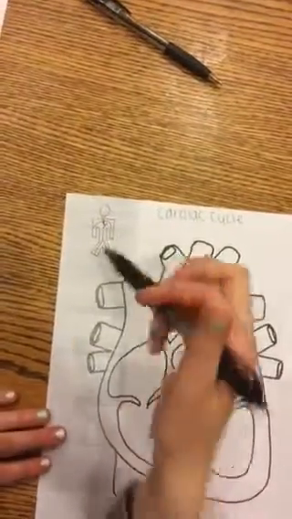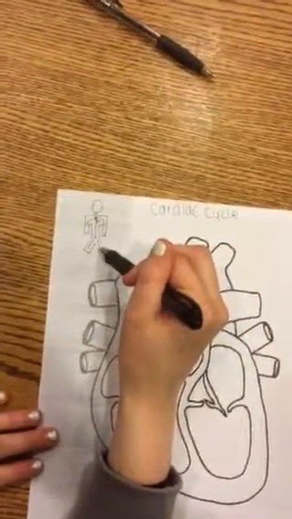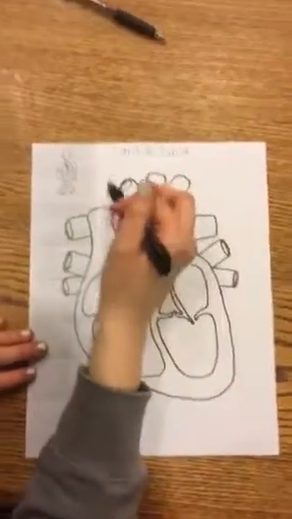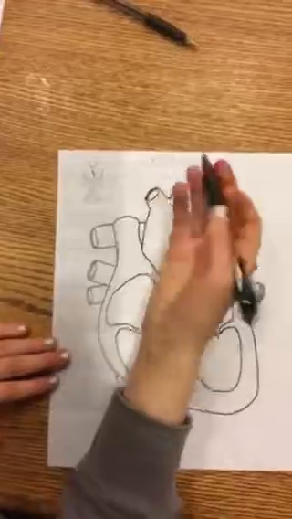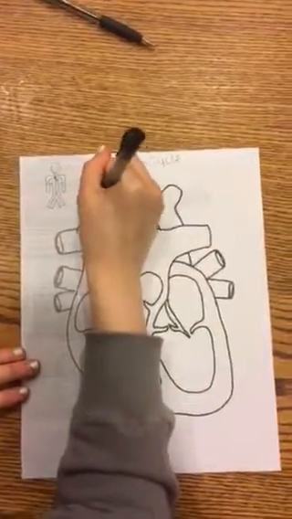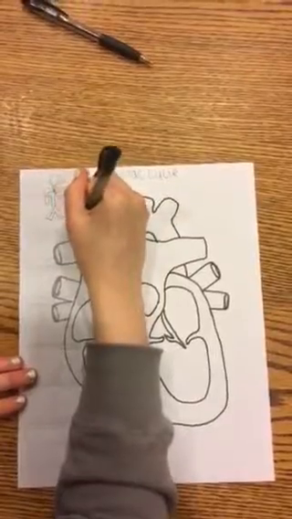So once it travels through the body, your blood will come here. The blood coming from your upper limbs and your neck area is going to enter at the superior vena cava.